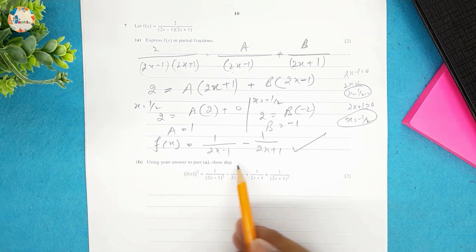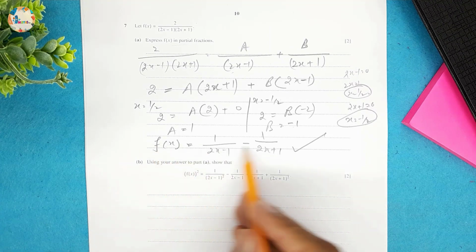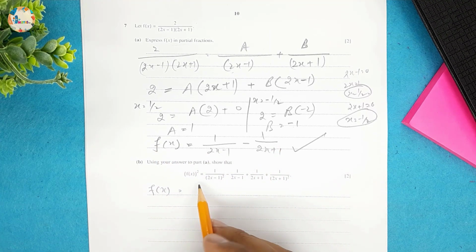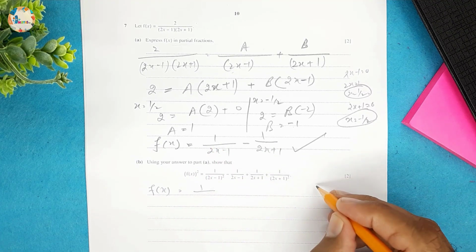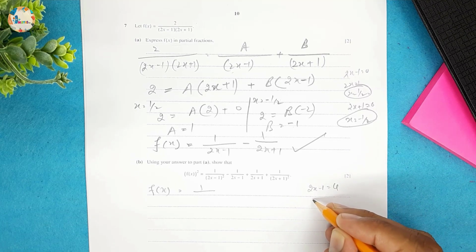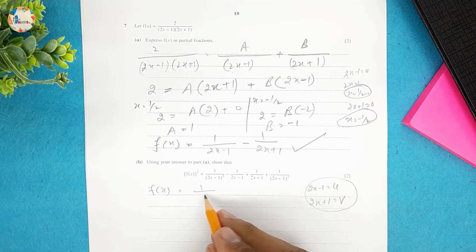Part B: using your answer to part A, we have to show this one. So f of x we know is equal to this. We can write 1 over, and let 2x minus 1 be equal to u, and 2x plus 1 be equal to v. These values we can use over here.